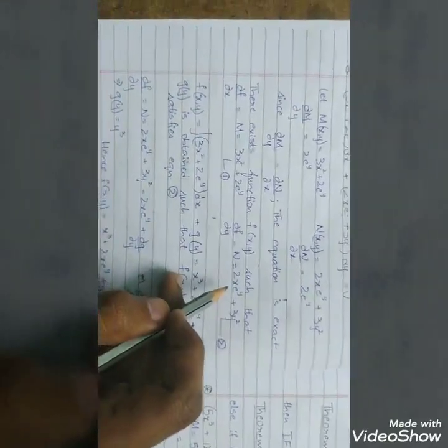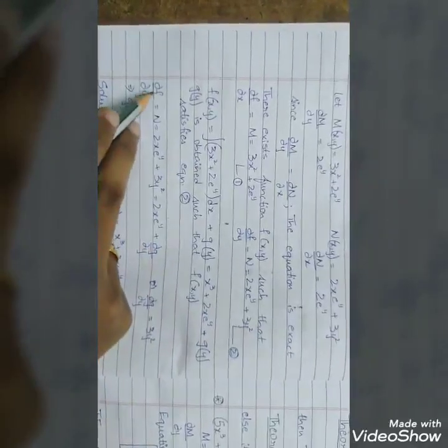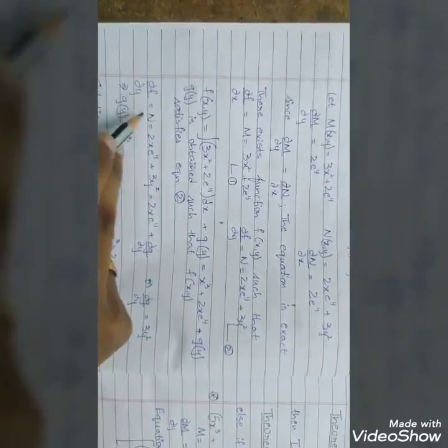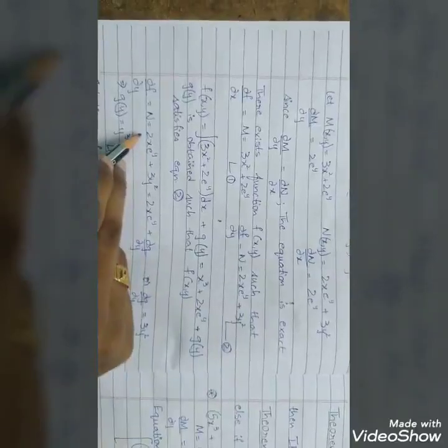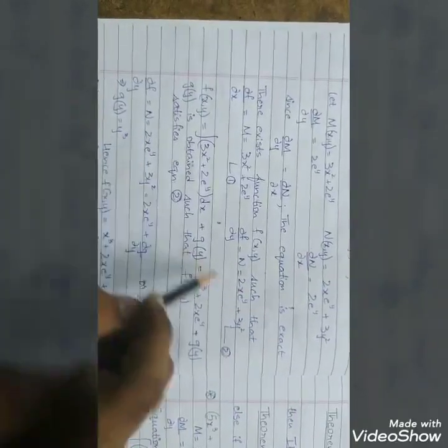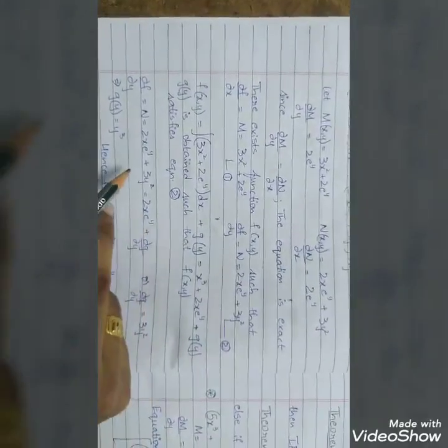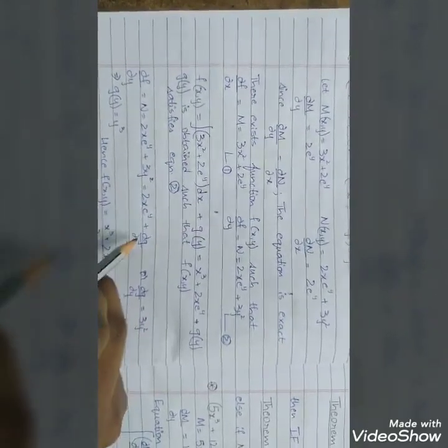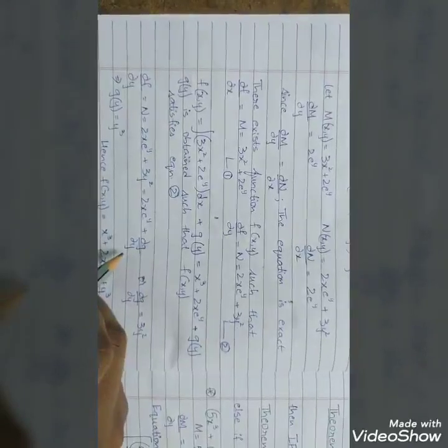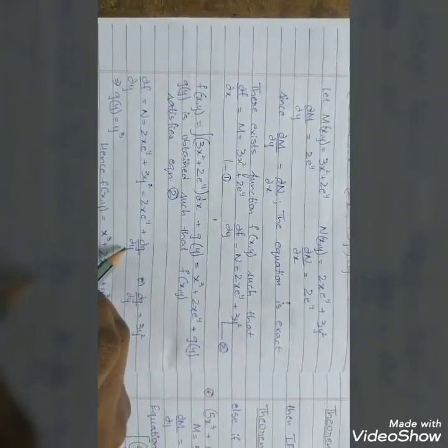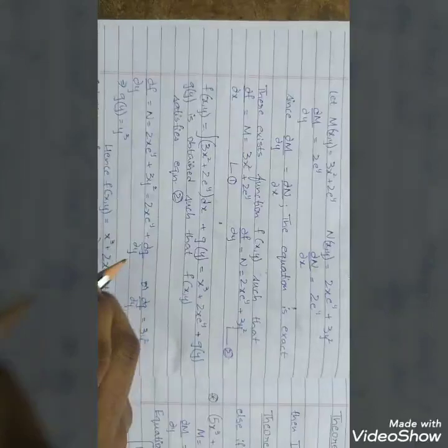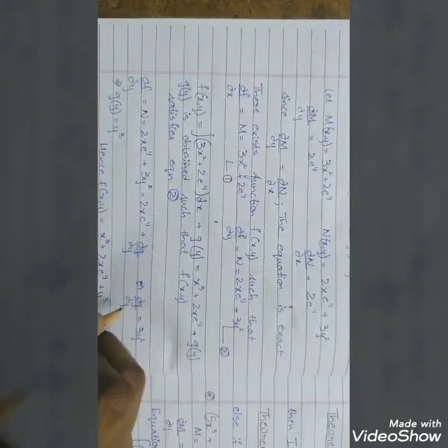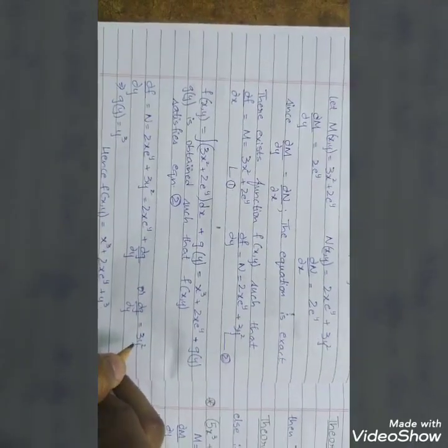So now ∂f/∂y is equal to N, which is equal to 2x e^y + 3y². Now this must be equal to 2x e^y plus dg/dy. After observing this, we can understand that dg/dy is equal to 3y².